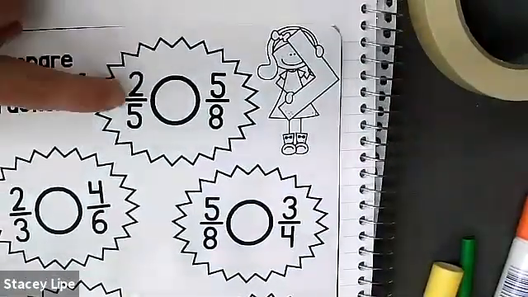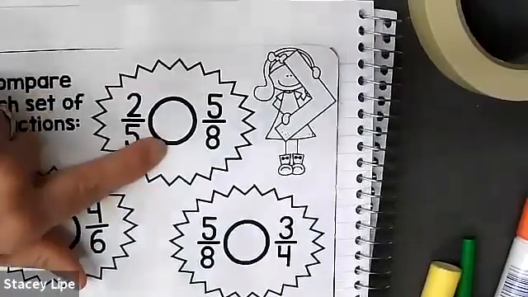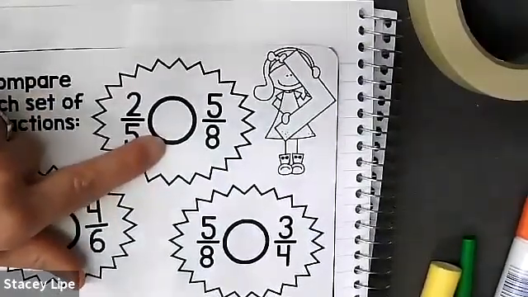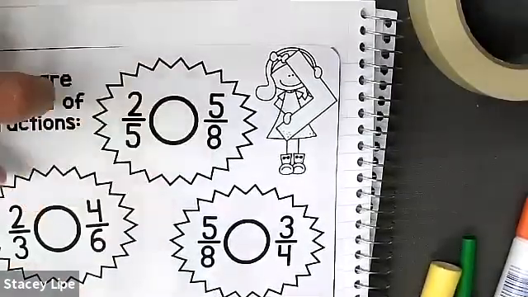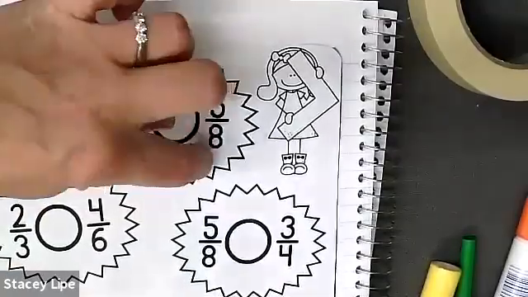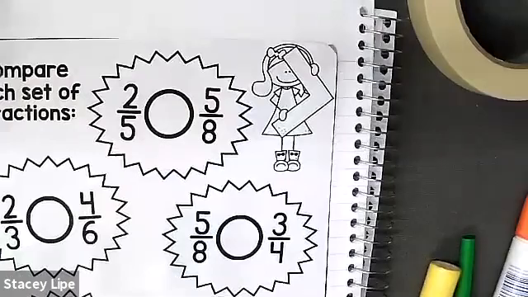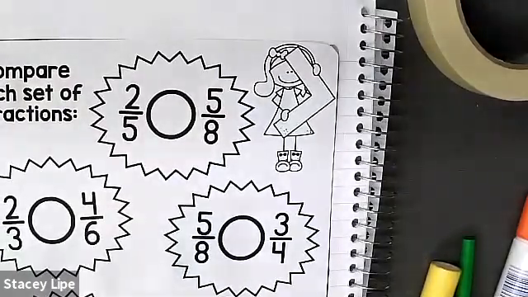The first problem we're going to work is 2/5 with a circle, 5/8. You're either going to put a greater than, a less than, or an equal sign in this circle. So we're comparing each set of fractions. 2/5 compared to 5/8. Which one is larger? Go ahead and pause your video and then solve that problem.